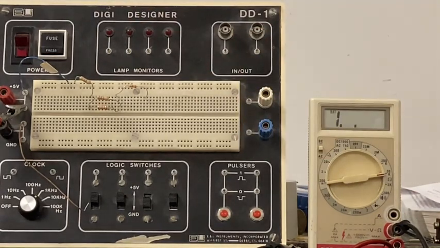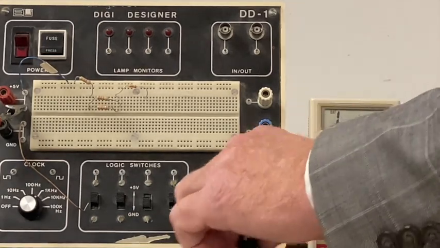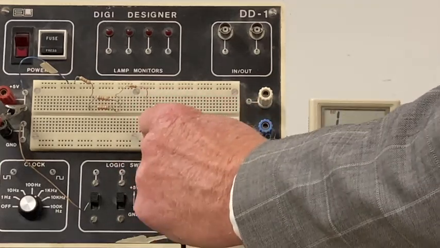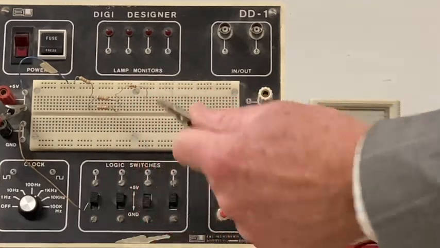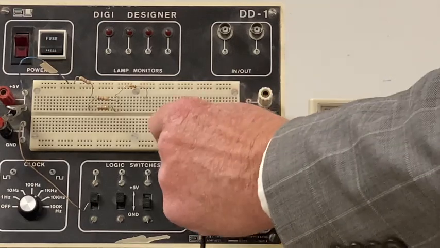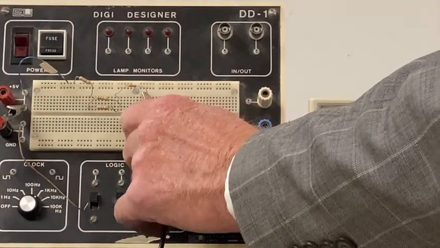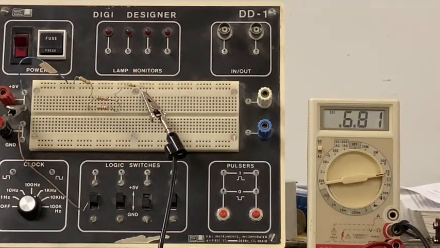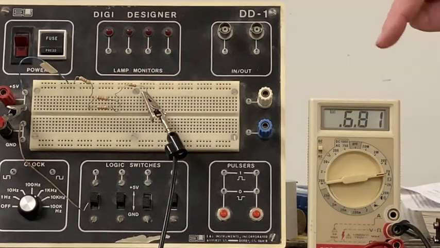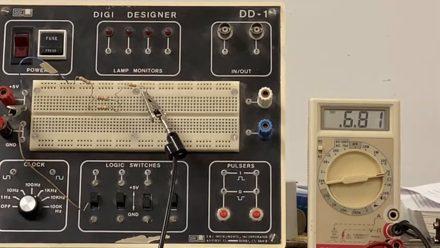So what I'm gonna do is find the overall resistance, and I use this ohm meter, and what I do is hook up the overall. Now again, you should have calculated it already. And this is what I get for the result of that: 6.81 kiloohms is the overall resistance for that circuit.